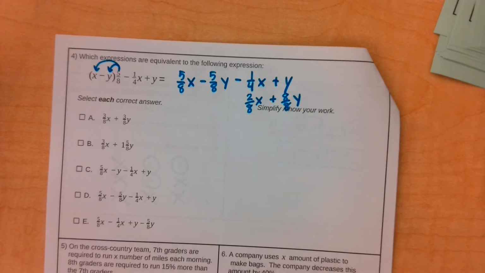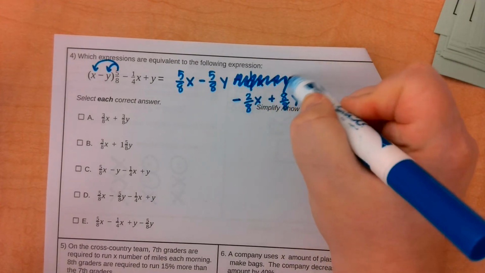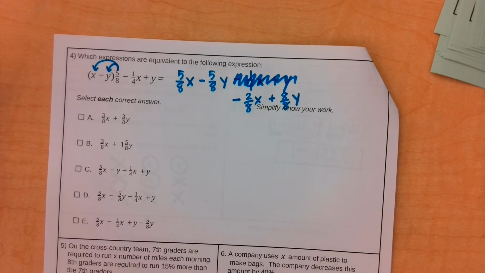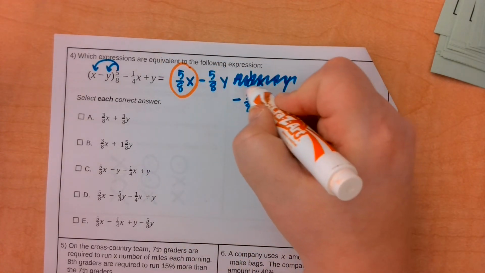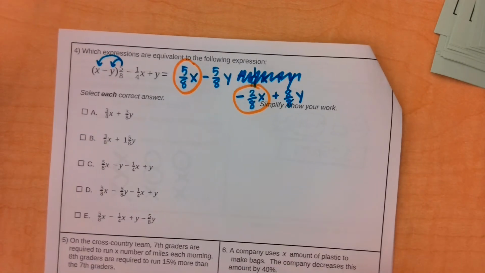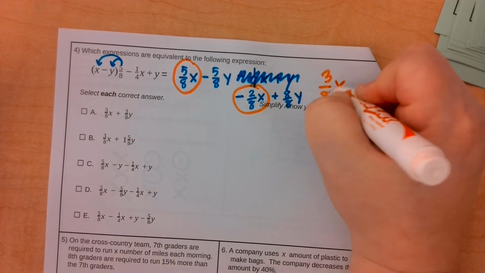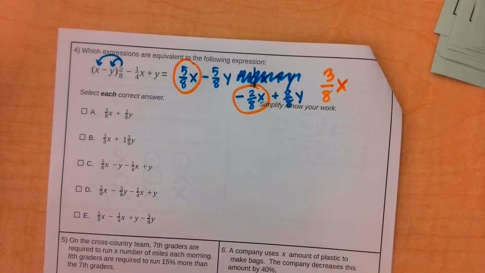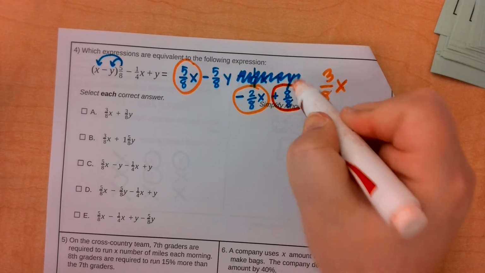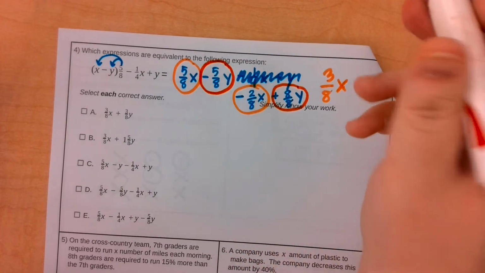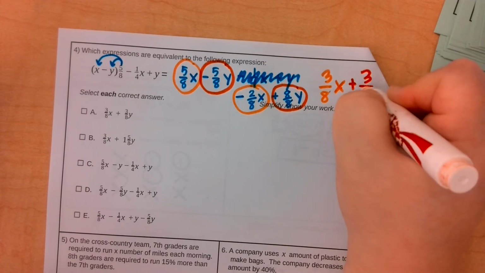Alright, so let's combine our x's. Remember, these two we changed. So let's do our x's first. 5/8 minus 2/8 x is 3/8 x. And then I have 8/8 y minus 5/8 y, which is also 3/8 y.